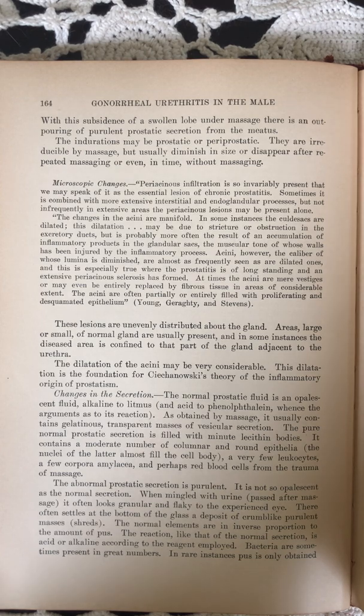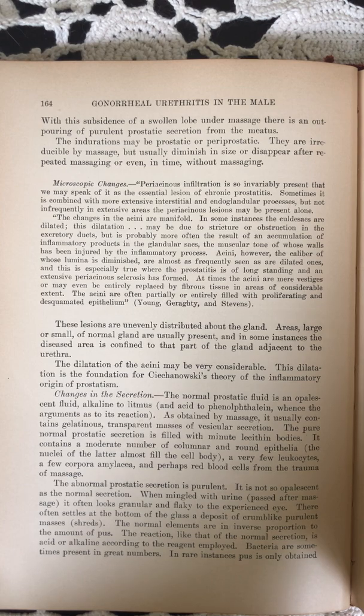At times, the acini are mere vestiges or may even be entirely replaced by fibrous tissue in areas of considerable extent. The acini are often partially or entirely filled with proliferating and desquamated epithelium. These lesions are unevenly distributed about the gland. Areas, large or small, of normal gland are usually present, and in some instances, the diseased area is confined to that part of the gland adjacent to the urethra. The dilatation of the acini may be very considerable. This dilatation is the foundation for Czekanowski's theory of the inflammatory origin of prostatism.